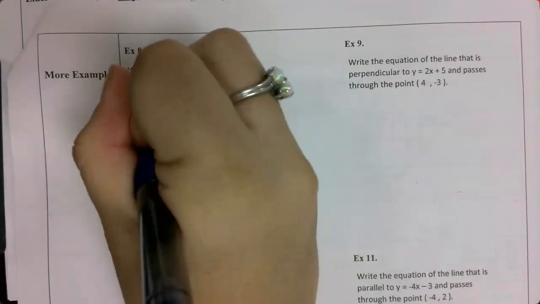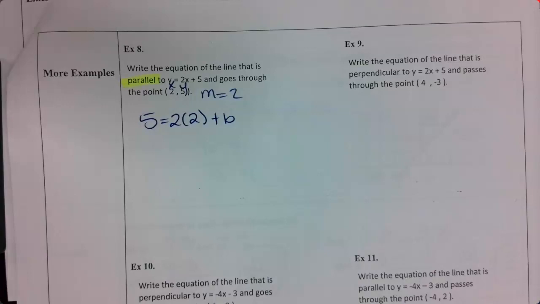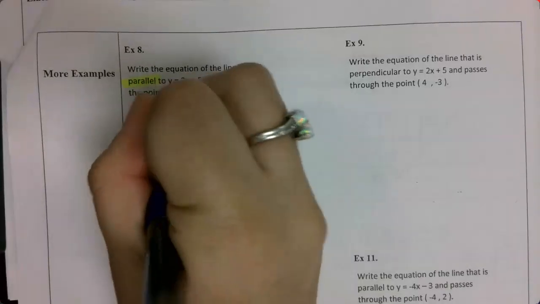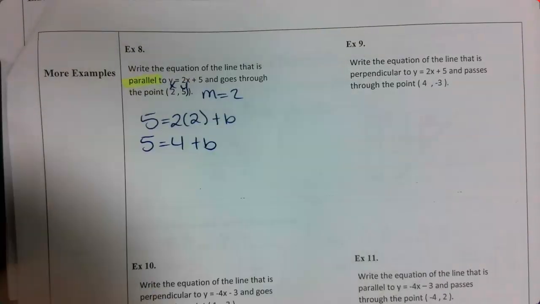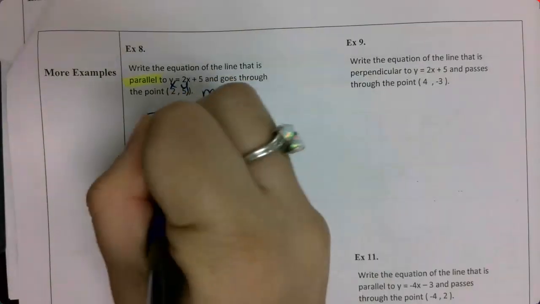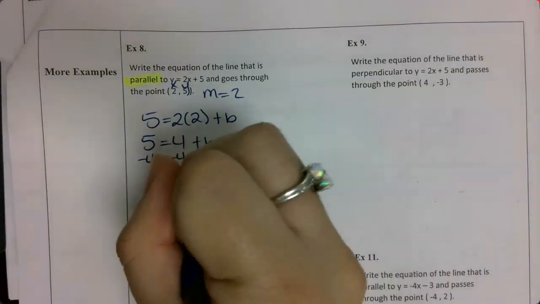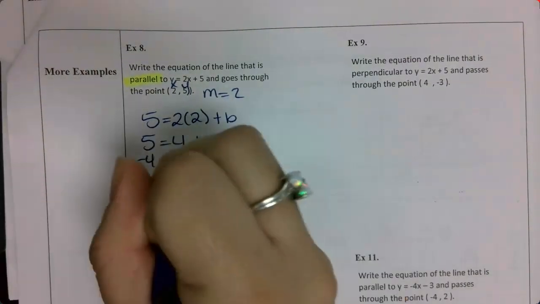So when I just plug in, I have 5 equals 2 times 2 plus b. So 2 times 2 is 4. And then to get b alone, I subtract 4 on both sides. I get 1 equals b. So then I just plug back in. I get y equals 2x plus 1.